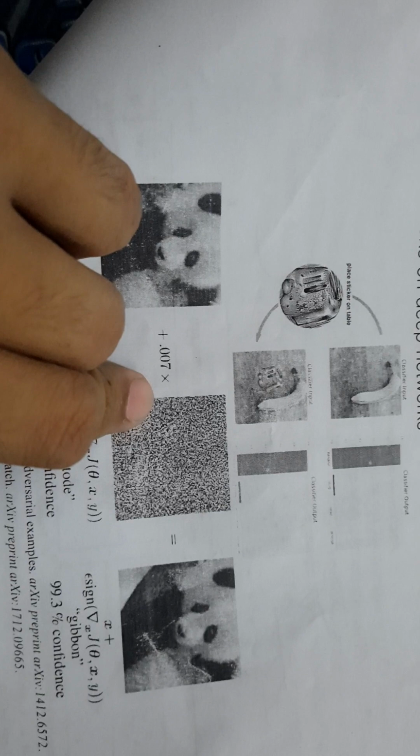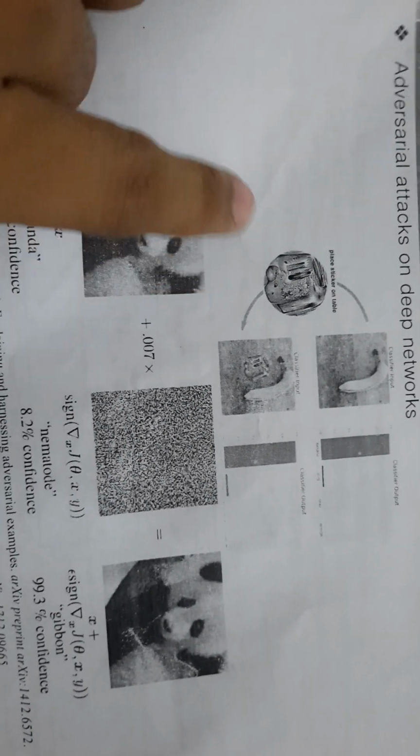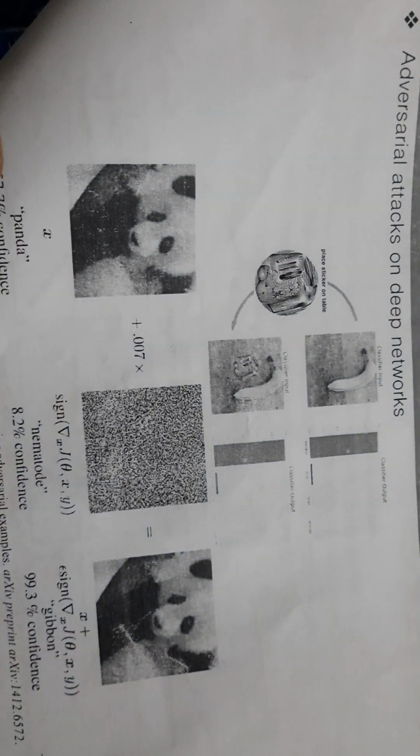There was a panda, and maybe you were using an object detector, let's say YOLO, and it detected that it is a panda and the model was 57% confident. Now after the addition of a very minimal amount of noise, equal to 0.007 of this thing, when it is added to this picture and the same picture is detected by the same detector, it showed this prediction. Now it is 99.3% confident that it is not a panda but a gibbon.